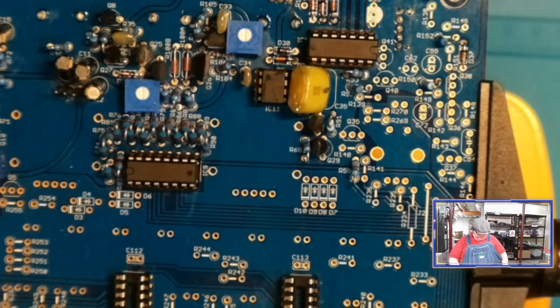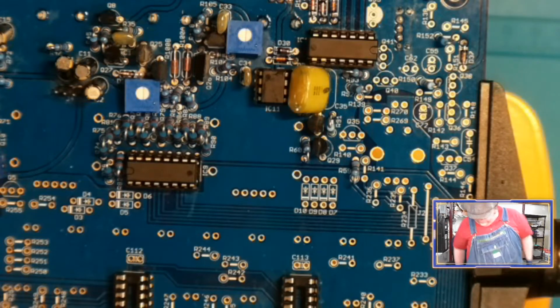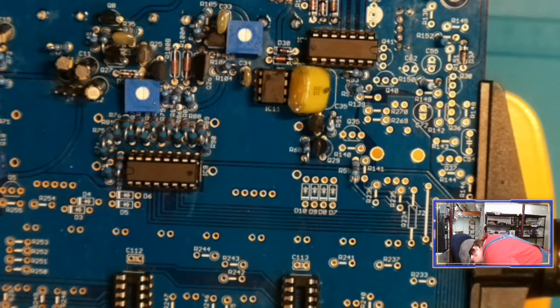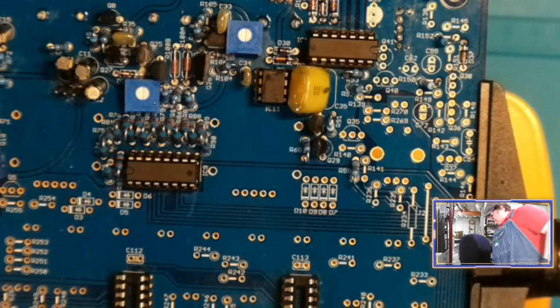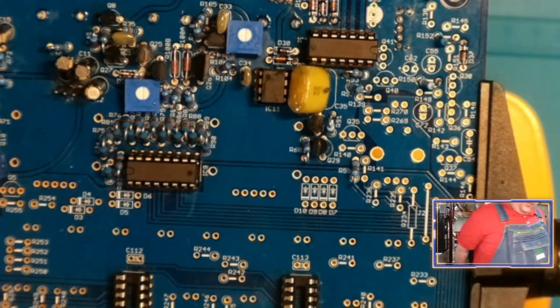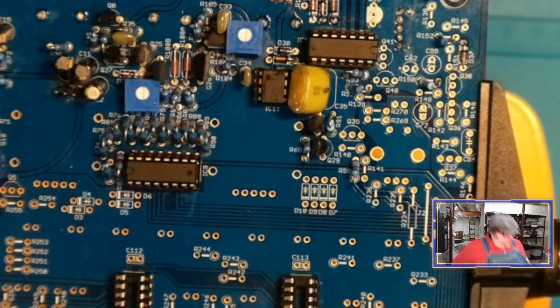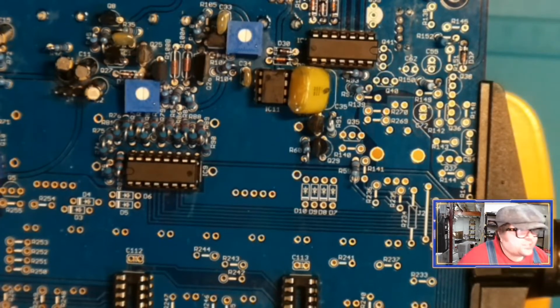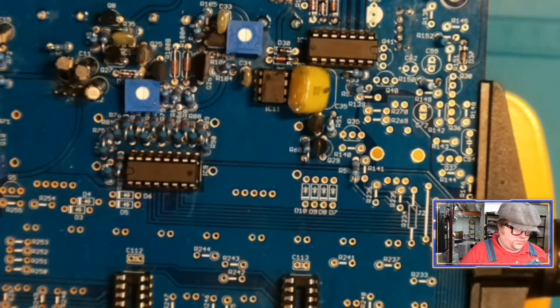Well, huh. Must have knocked them off the workbench. Nope. Huh. Did I maybe actually not have the 1K resistors?